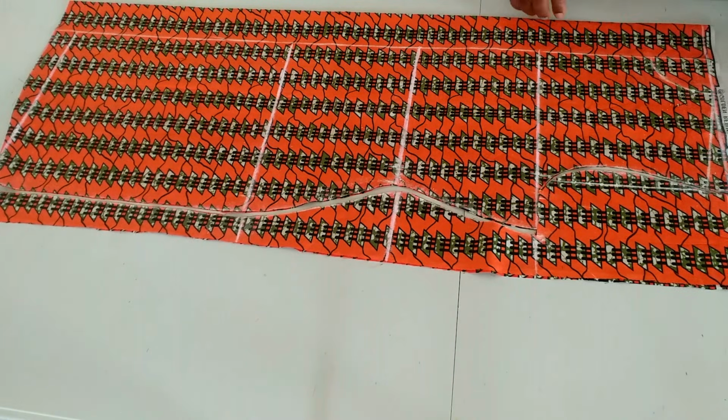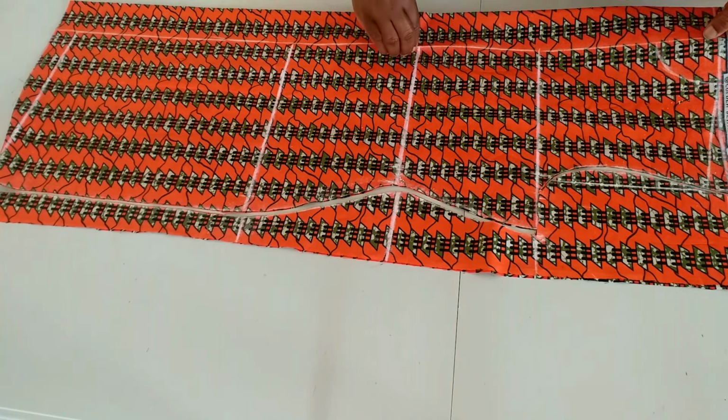So to cut the neckline, I'll fold this in, this bottom placket.